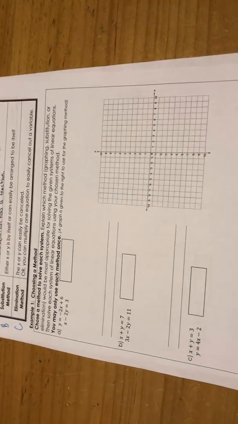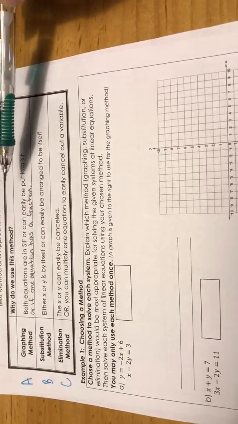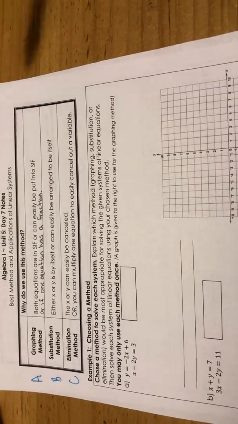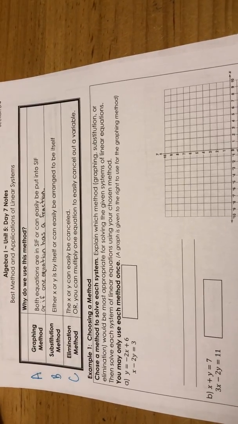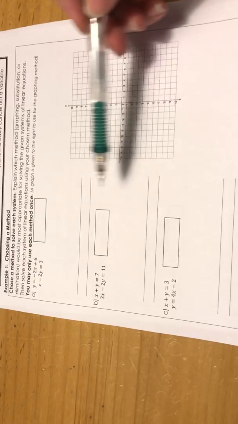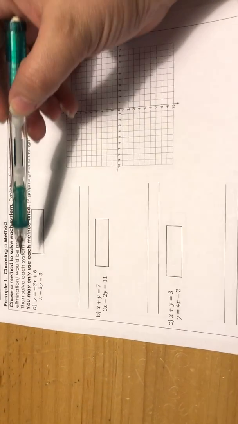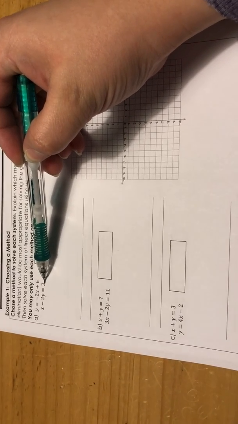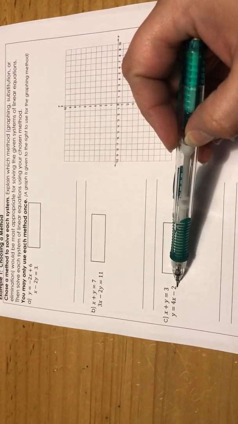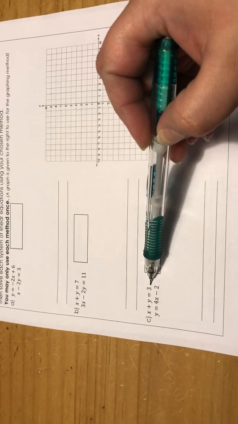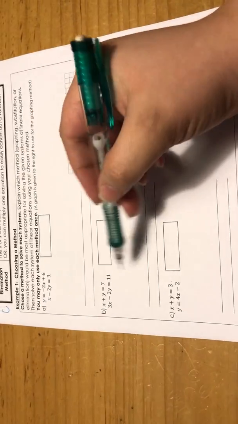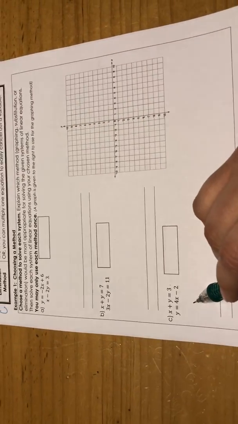So first, I'm going to look for the graphing method. It says I need to have both equations in SIF, or they can easily be put into SIF, or one would have a fraction, maybe both. So I look to see, I don't see any fractions. I do see that A has this in slope-intercept form, but not this one. It would look like it would take a couple steps to get there. Nope. But then down here, this is in slope-intercept form. This would be easy to get into slope-intercept form. All I would have to do is subtract x. So out of my A and my C, C is the best one to do graphing method with.